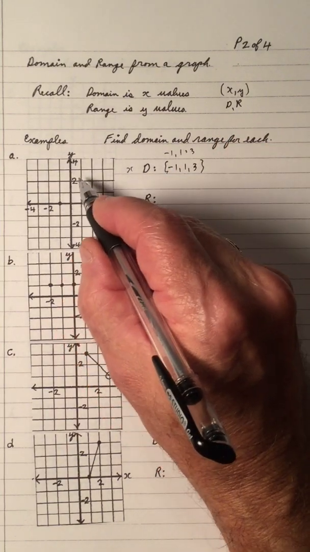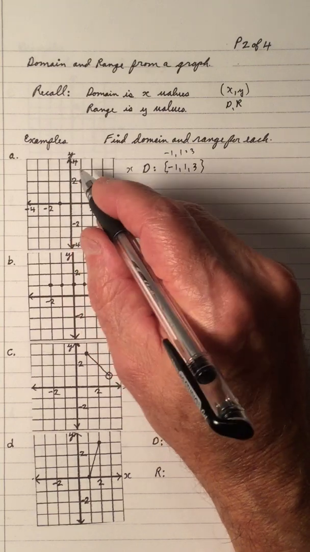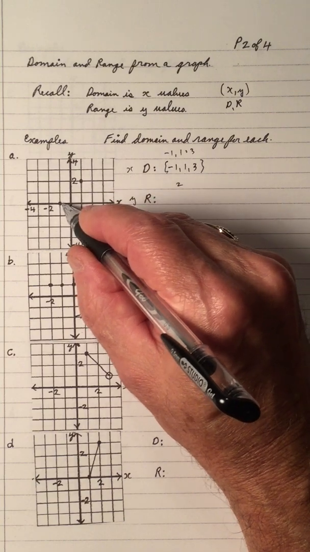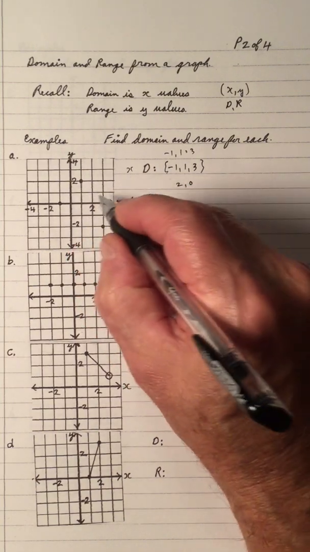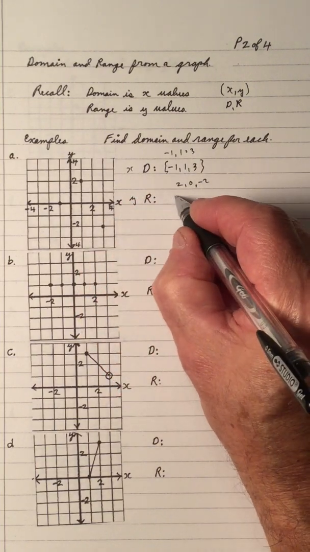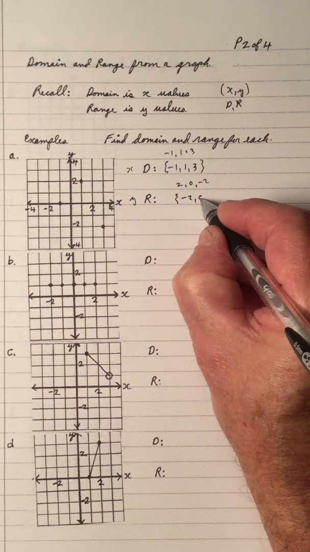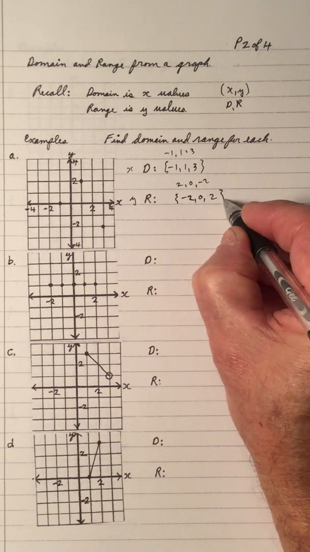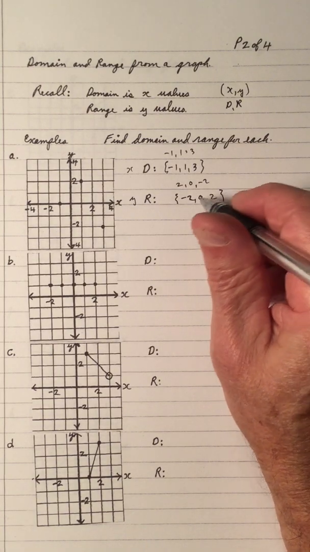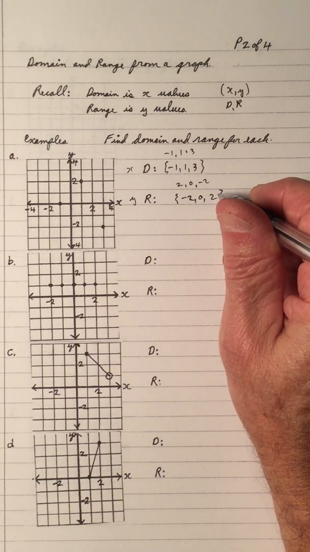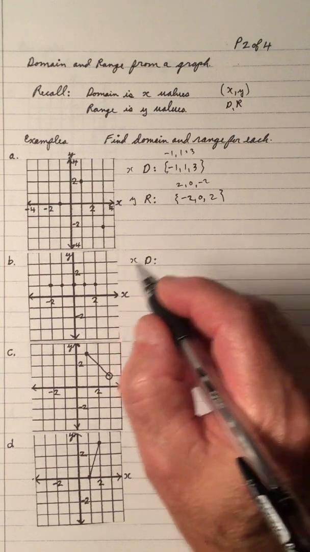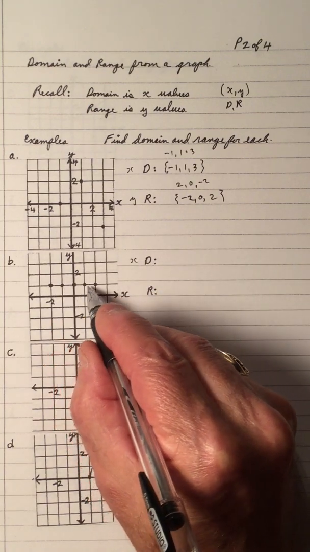So the y values, if you start up at the top and come down: the y value is 2. And you come down to the next one, the y value is 0. And the y value on this one is -2. So if you put them in order, the y values are -2, 0, 2. Putting them in order is easier to see, and the teacher would like to have them in smallest to largest, ascending order.